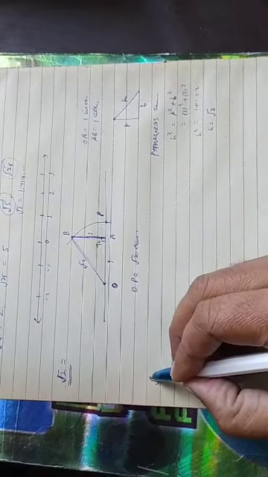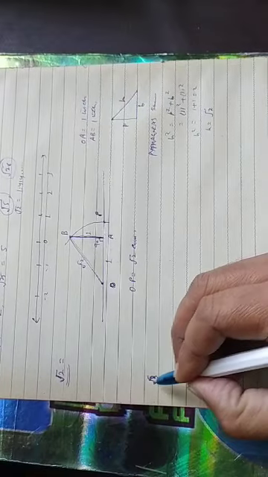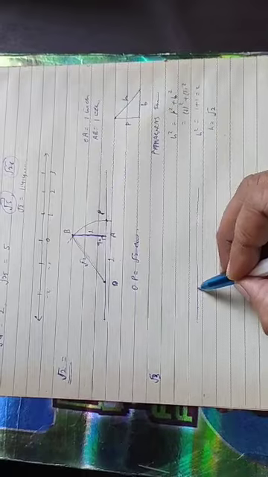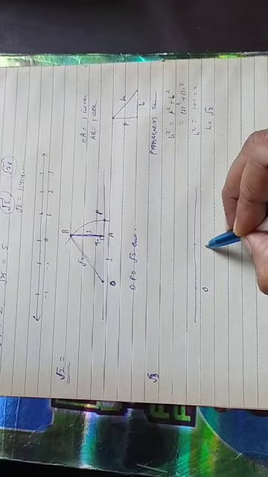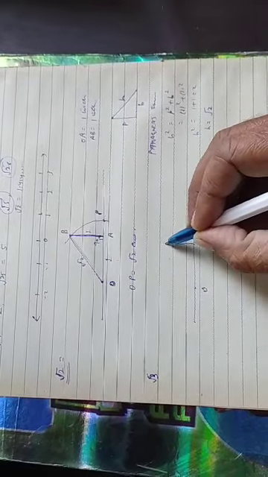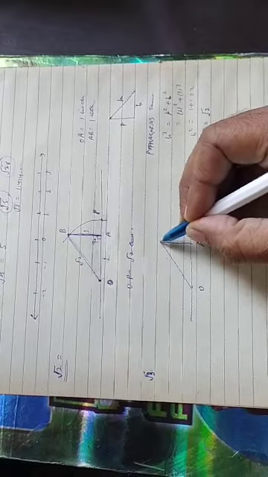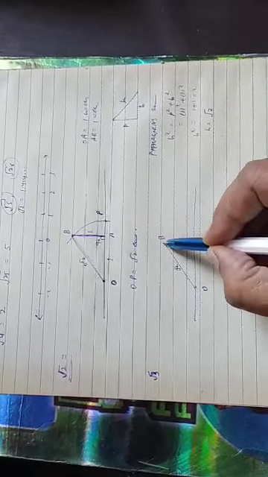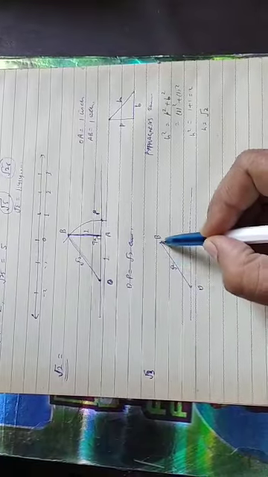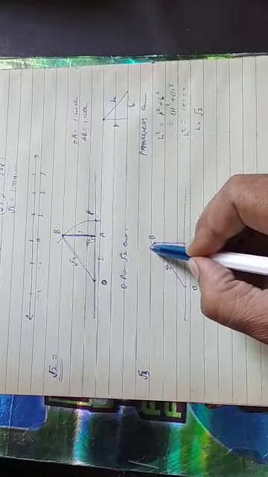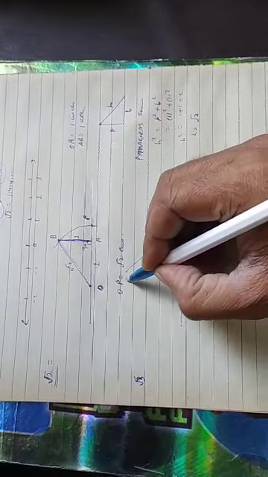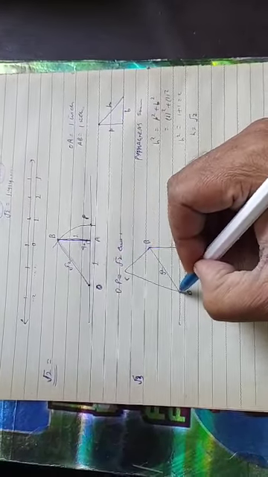Suppose you have been asked to draw under root 3, then what do you have to do? Simply draw a number line. Place O, 1 inch A, a 1 inch perpendicular, and this will become under root 2. At this point, taking this as a base, draw another 1 inch perpendicular. Call it C and draw OC.